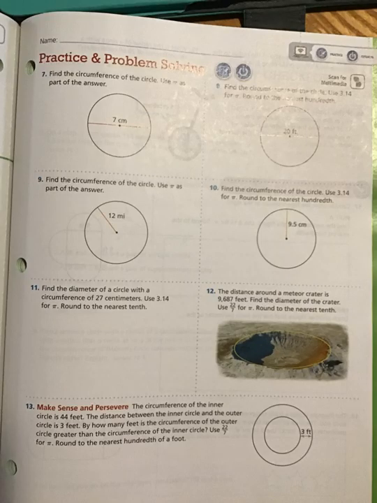Number 7, find the circumference of a circle. So we have to look at our circle. They're showing that the diameter is 7, so they gave us the diameter on this one. So circumference equals 3.14 times 7. Circumference equals 21.98 centimeters.